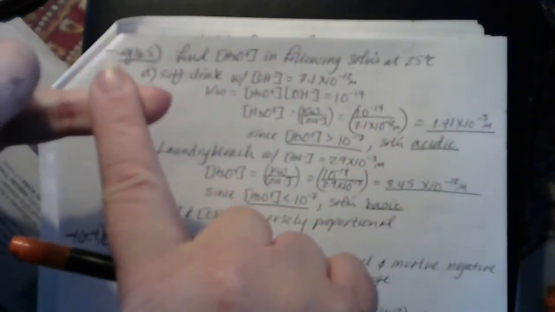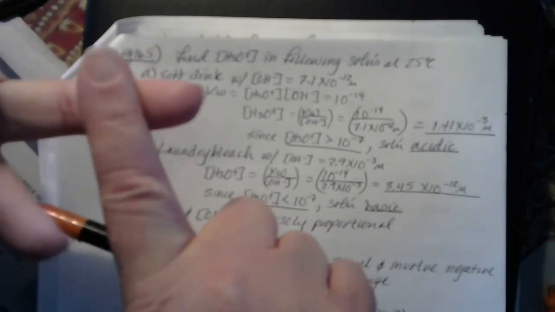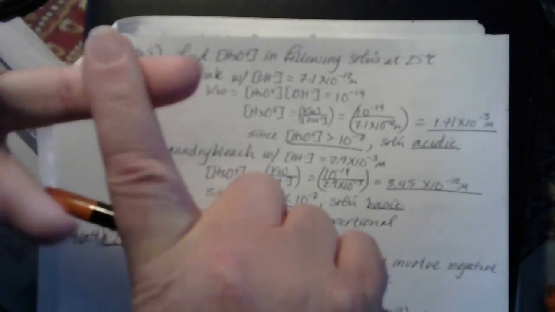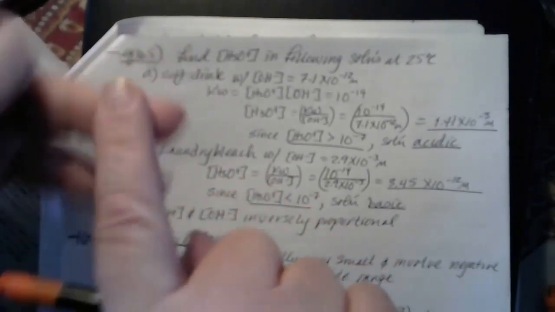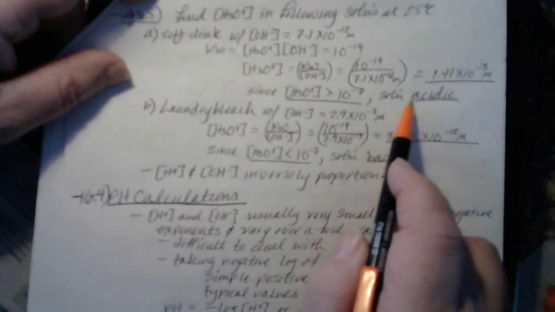Soft drinks tend to be acidic not only because carbon dioxide dissolved in water creates carbonic acid, which makes the solution acidic, but also a lot of them have citric acid in them. Anything that's orange or lemon flavored is going to have citric acid in it. And the dark colas like Pepsi and Coke have phosphoric acid in them. So yeah, they're definitely going to be acidic. And in this case, 10 to the minus 3 is definitely greater than 10 to the minus 7. So the solution is indeed acidic.